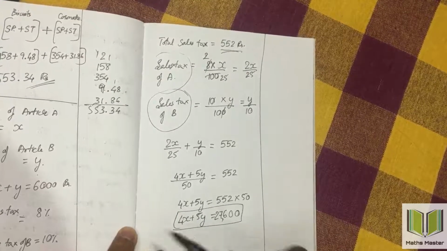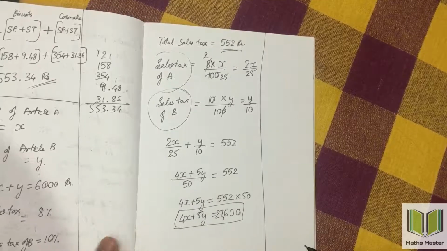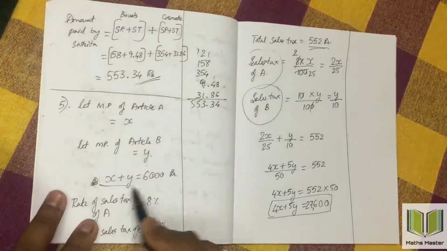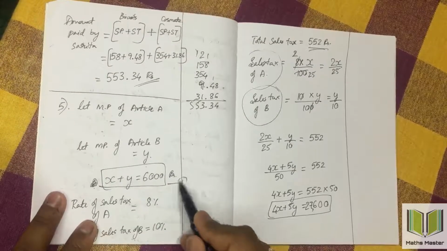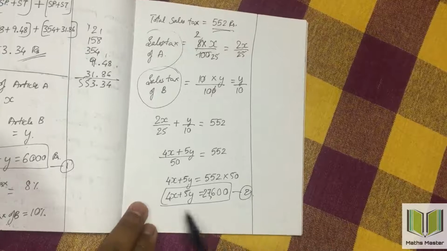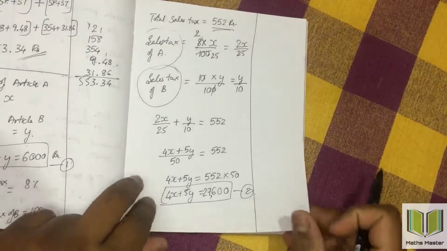We already know that x plus y is equal to 6,000. That is the first equation, and the second equation will be 4x plus 5y equals 27,600.